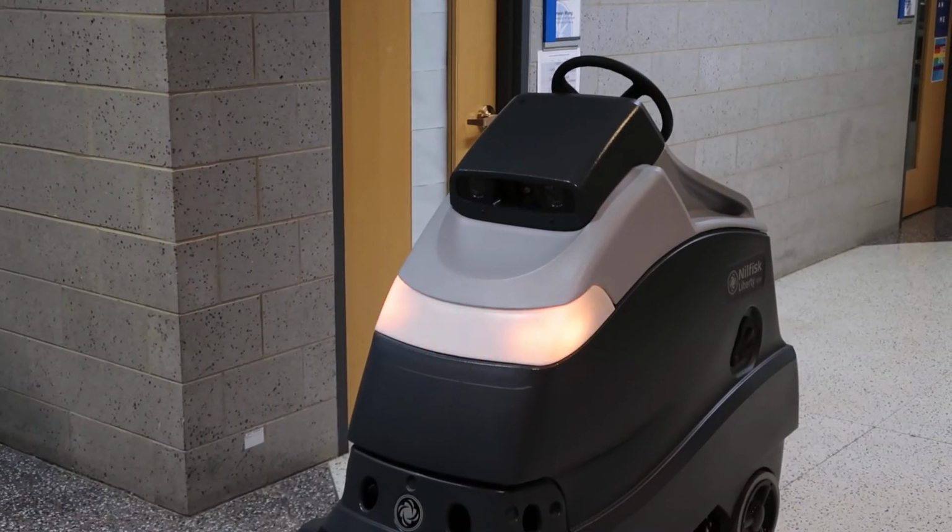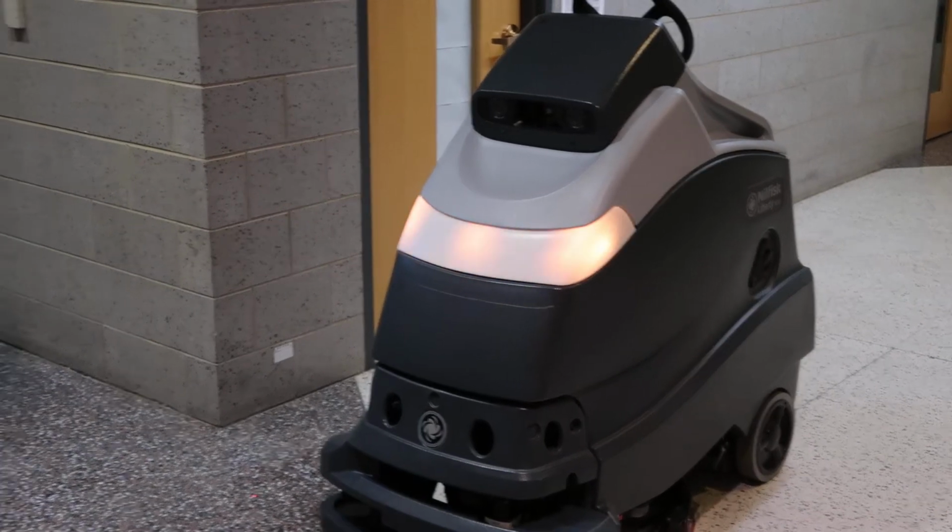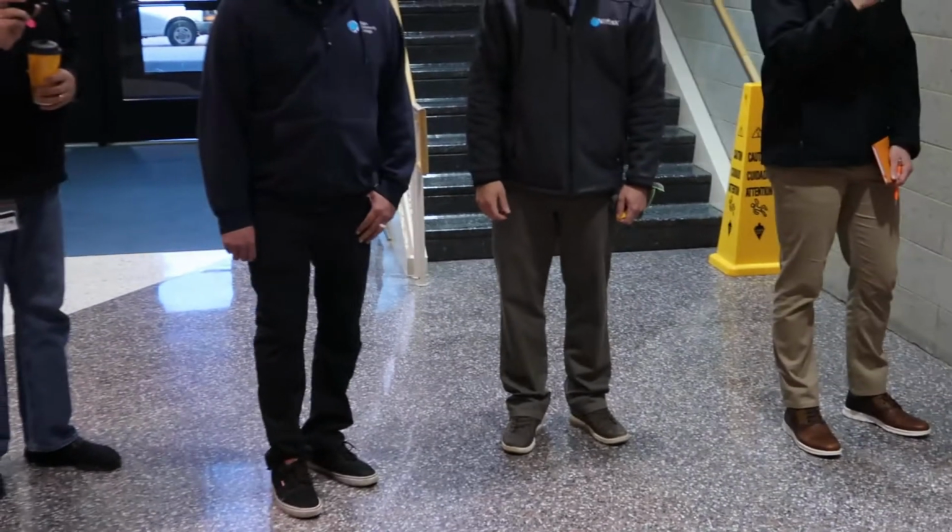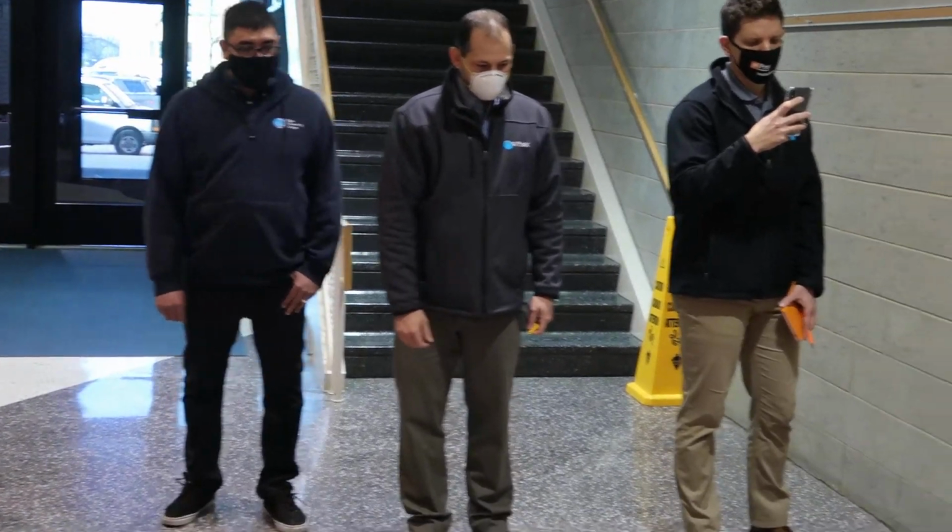So it's reading your bag in the plan right now. Whoa. It's finding a way around it. If it can find a way around. Yeah, let's see if it can find a way around.